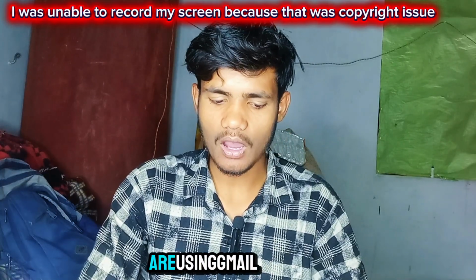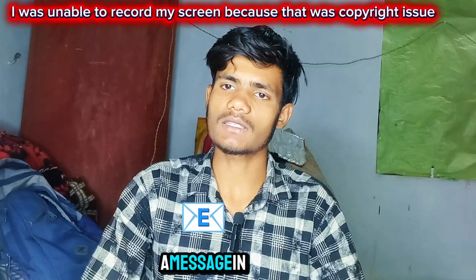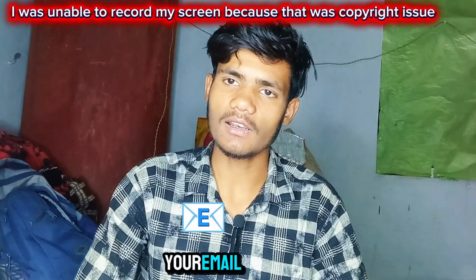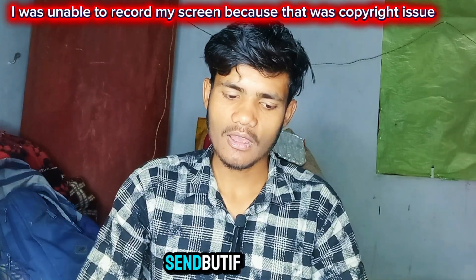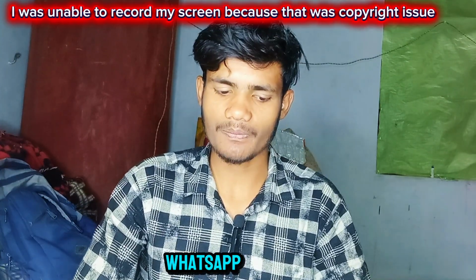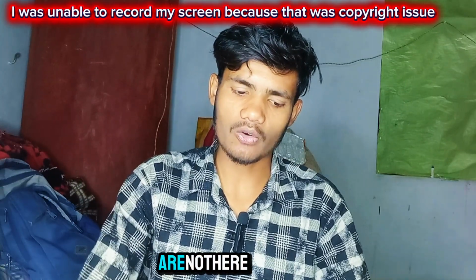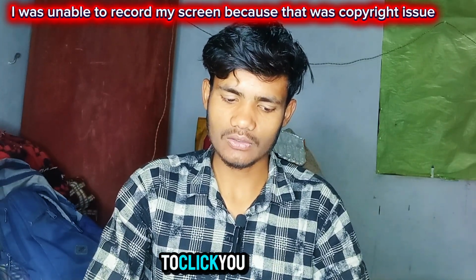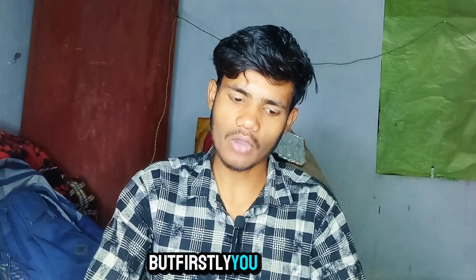If you are using Gmail, like sending a message to someone's email, you can send it easily. You have to click here, then you can send. But if you are using WhatsApp, Facebook or Instagram, these options are not here. So you can also click here, and click on the link, and it would be copied automatically, but firstly you have to click on that. Then you have to go back.